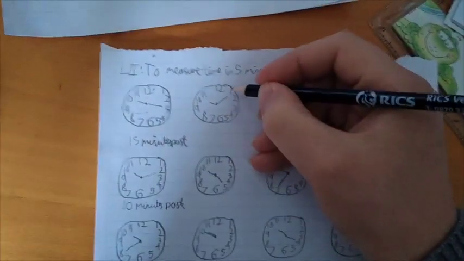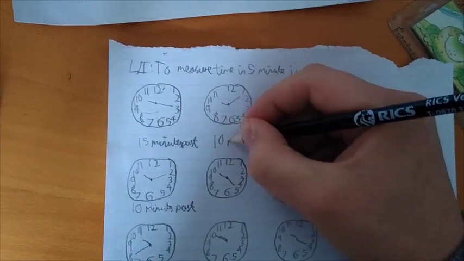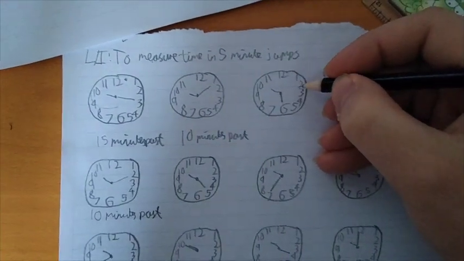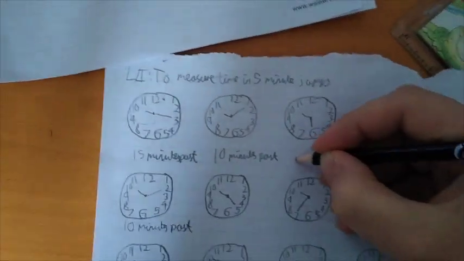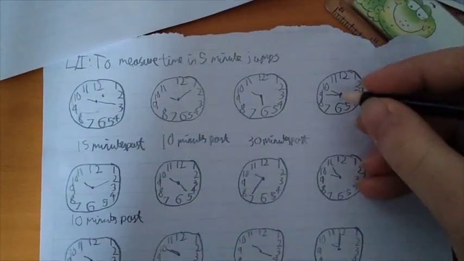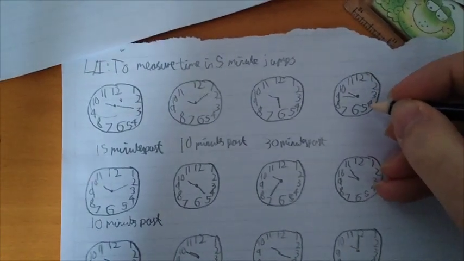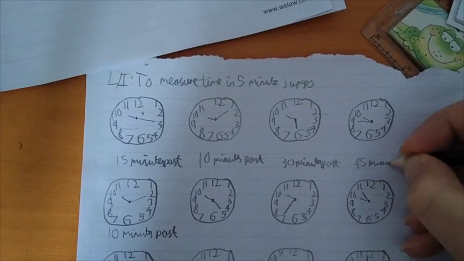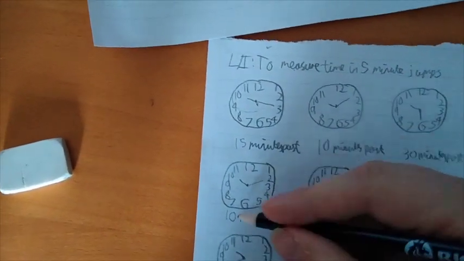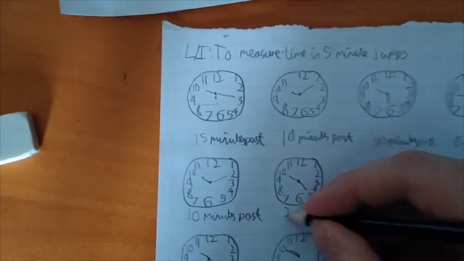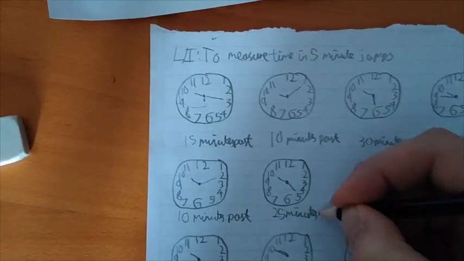So this one here, 5, 10, it's 10 minutes past. This one here, 5, 10, 15, 20, 25, 30, 30 minutes past. Then 5, 10, 15, 20, 25, 30, 35, 40, 45. It is 45 minutes past. So here, 5, 10, 10 minutes past. I've done that one as an example. 5, 10, 15, 20, 25, 25 minutes past.